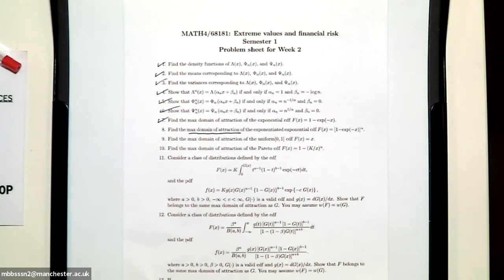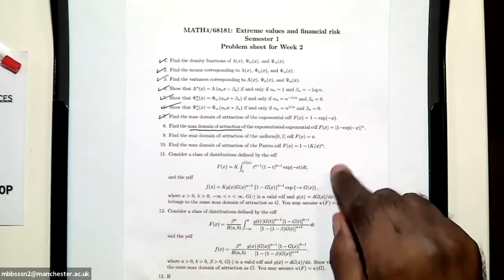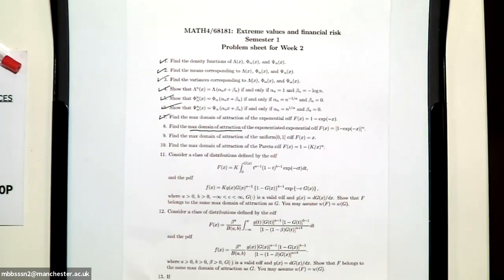If type 2 holds, it belongs to the Frechet domain of attraction. And if type 3 holds, it belongs to the Weibull domain of attraction. So in this case, we want to find the domain of attraction for this guy here. Let's see how we can do it.